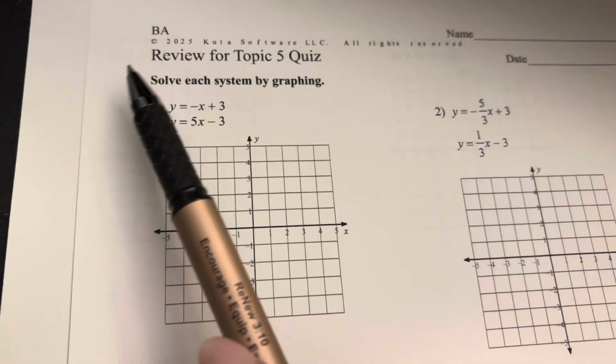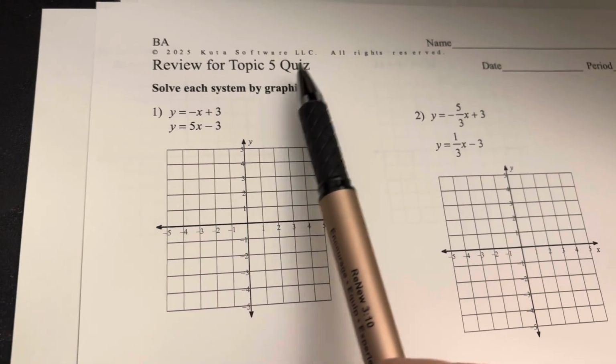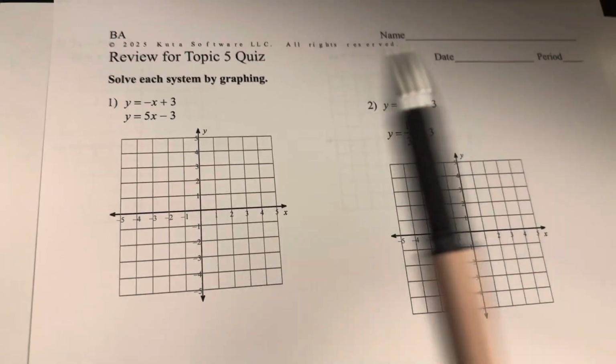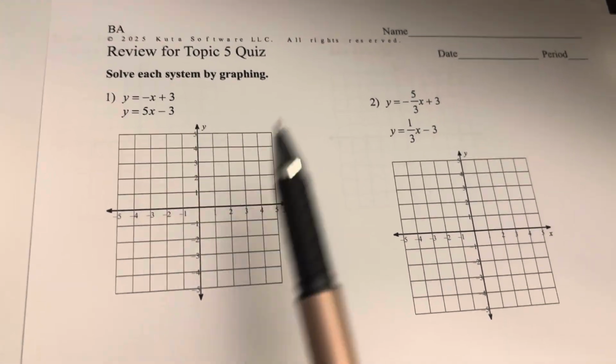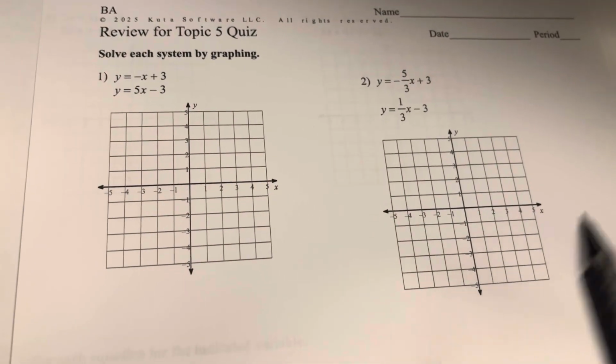I wanted to first tell you that this review is exactly what your quiz will look like for Friday. So if you have any questions on this quiz, please ask. I would love to do any problem you ask.